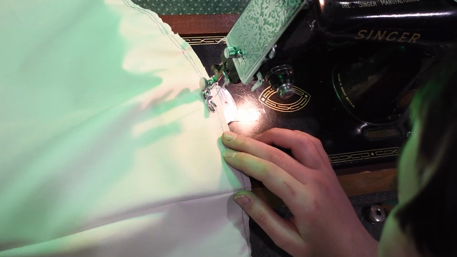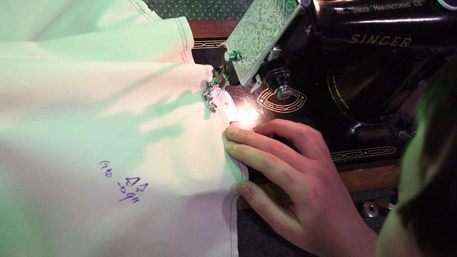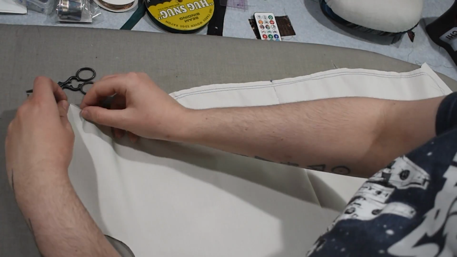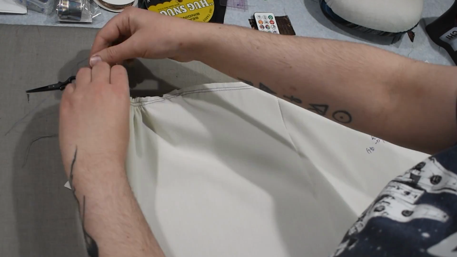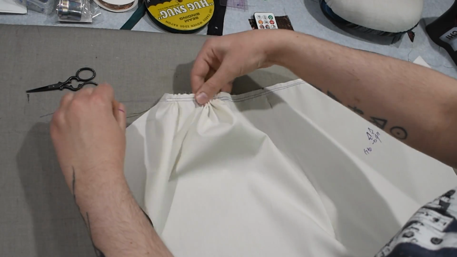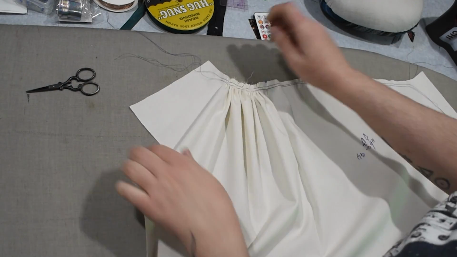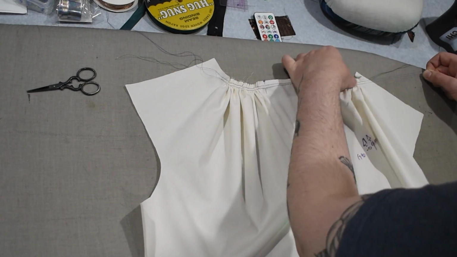For this one, I'm going to mark the center front on this so I don't get lost, because I know each side of this needs to be 4.5. So that'll help me distribute my gathers evenly once again. So I'll gather that down pretty far, and then I can stretch this out if I need to fit that 9 inches. And just give that a quick measure, make sure I'm on track.